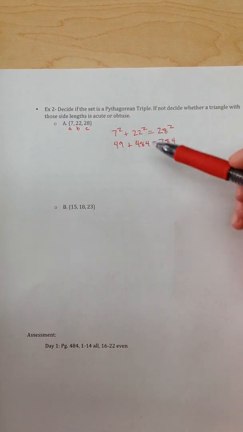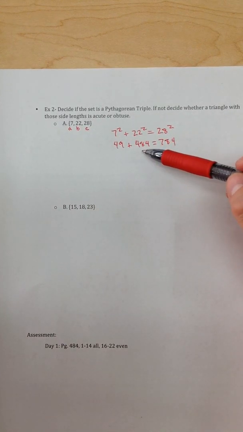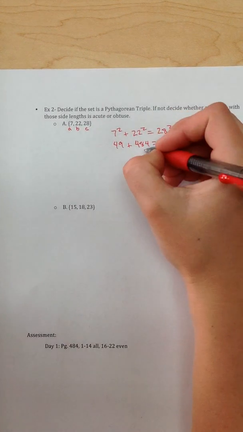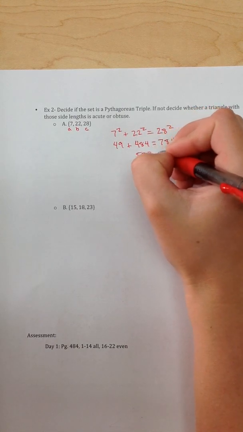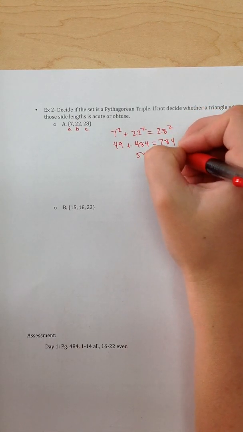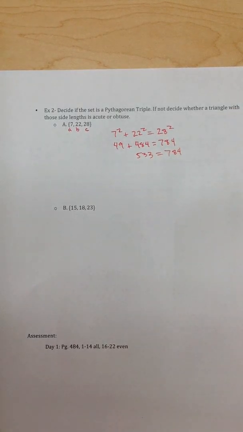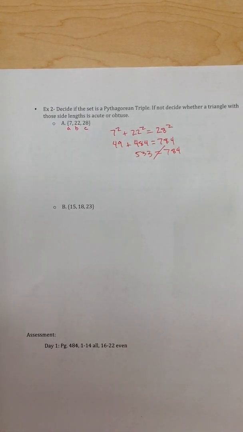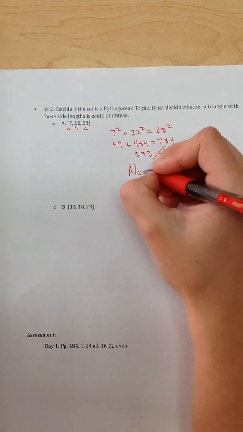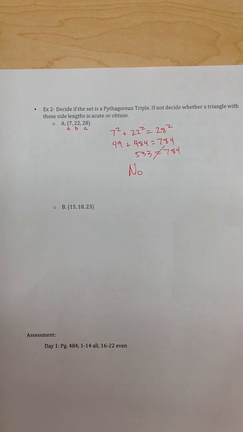And then if I add together my 49 and my 484, that comes out to be 533. And then my other side is 784. And I know that those are not equal to each other. So this would not be a right triangle.